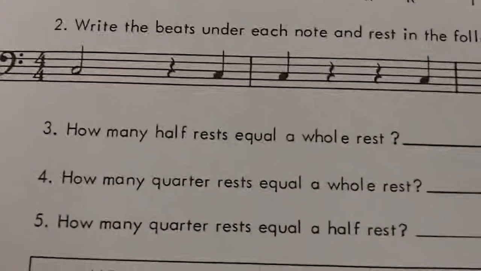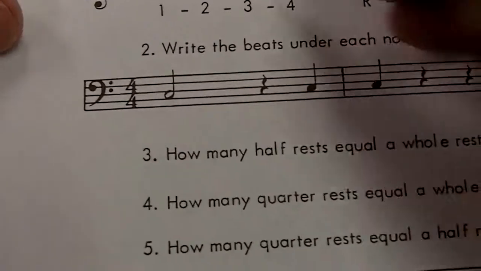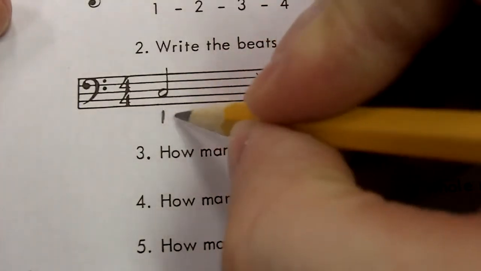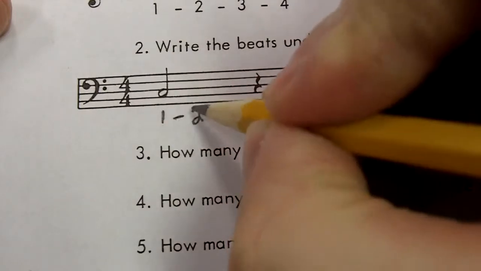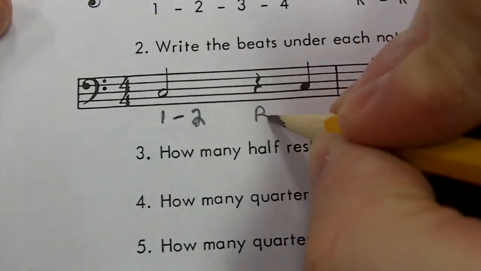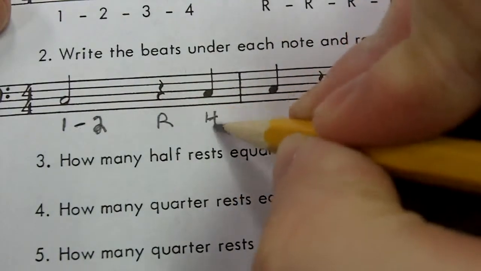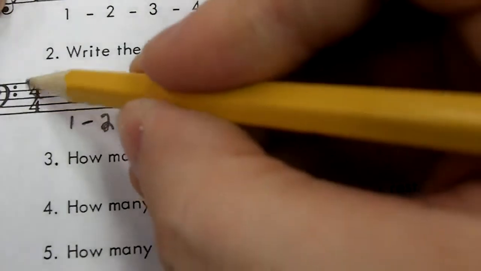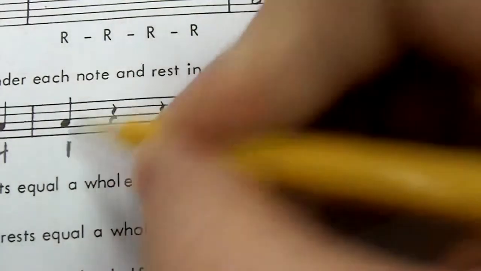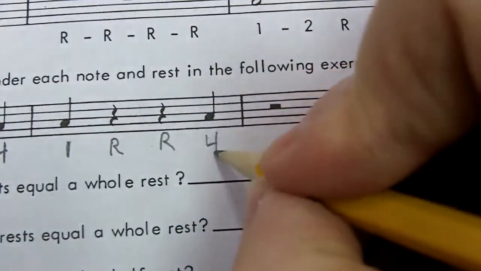Number 2. Write the beats under each note and rest in the following exercise. So we have to pull from skills we already know about. Every measure begins with 1. But remember, the half note is worth 2 beats. We have to connect it with a dash. Then right here, that's an R. Well, that took up beat 3, so we had to move to beat 4. See how that works? Remember, we're in 4/4, so there have to be 4 beats in a measure. So new measure, we start with beat 1, and then that took up beat 2, that took up beat 3, and now we move to beat 4.